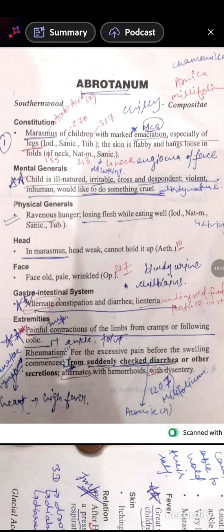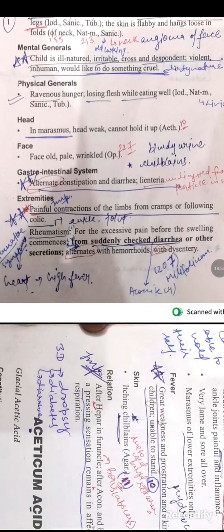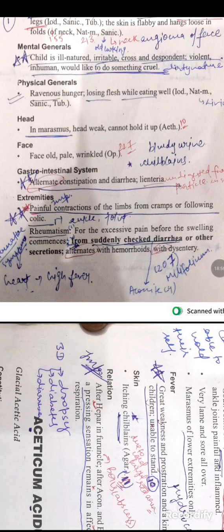Head in marasmus, head weak, can't hold it up, or in aethusa, page number 10, the child can't hold his head. Face of abrotenum is old, pale, wrinkled. In opium, go for page number 207. You remember that in opium the face is a dried up old man face. And GI system: alternate constipation and diarrhea, lientery. What is lientery? Undigested food particles in stool.